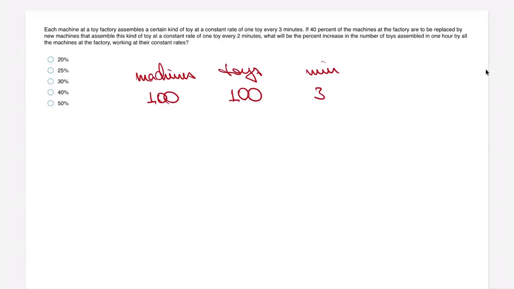Okay. 40 of these machines were substituted, and they will do now 40 toys in 2 minutes. That is what he's saying: 40% of the machines are replaced by new machines that assemble this kind of toy at a constant rate of one toy every 2 minutes. And the other 60 will not be replaced. So they will continue to do 60 toys in 3 minutes.